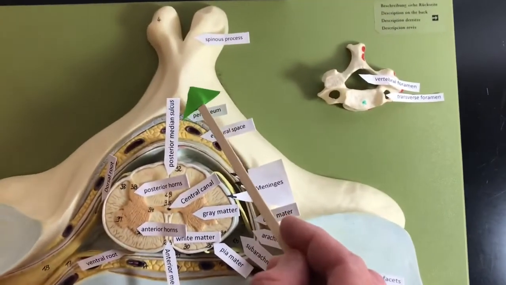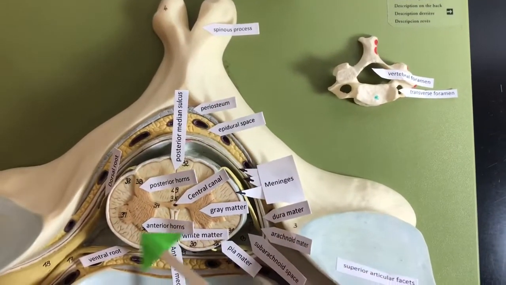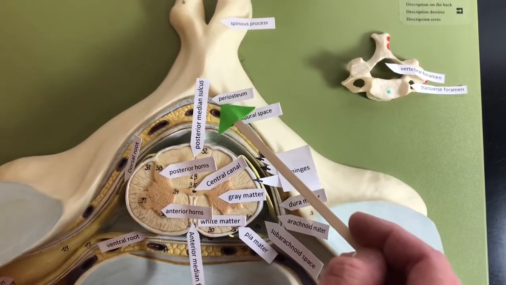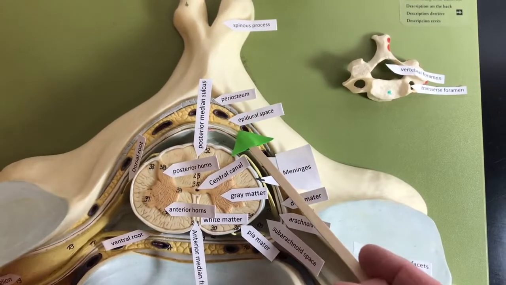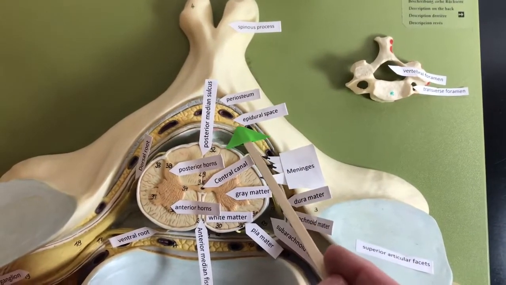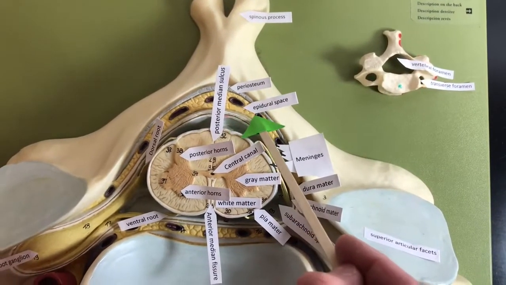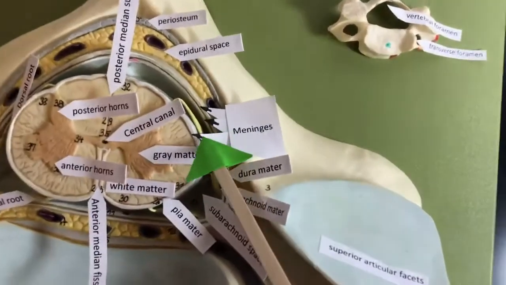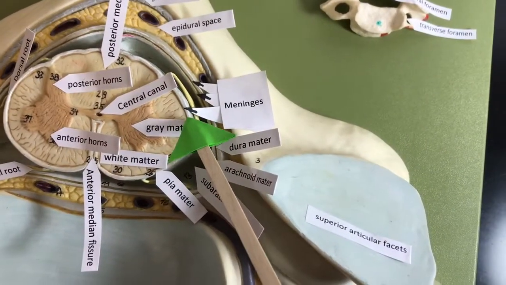Between the vertebrae and the spinal cord, we have some structures we need to talk about. So underneath the periosteum is going to be the epidural space. This is where, if you get an epidural, they inject it in here. And then we have the meninges. The meninges are three layers that are going to protect the brain and the spinal cord.